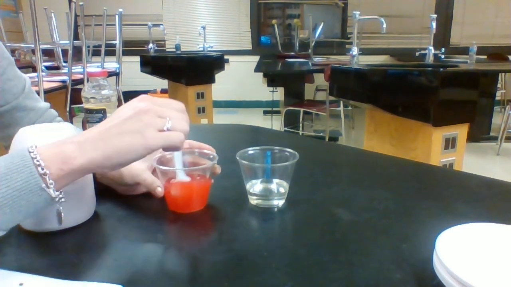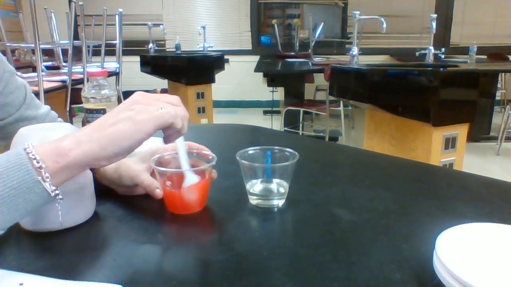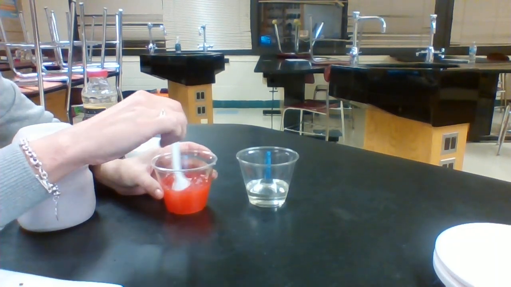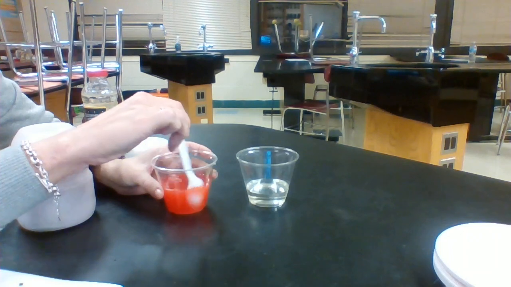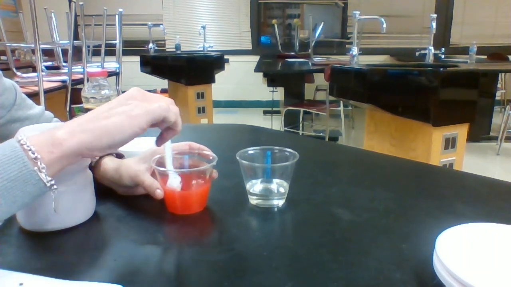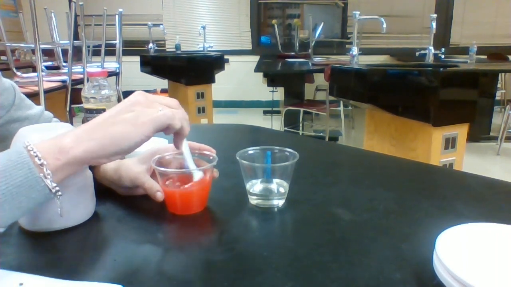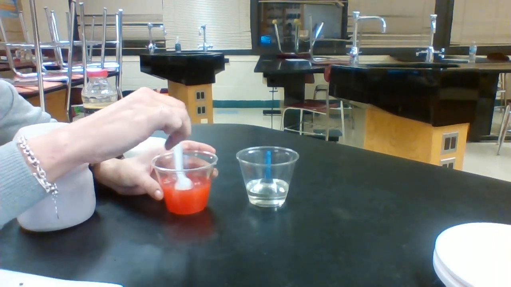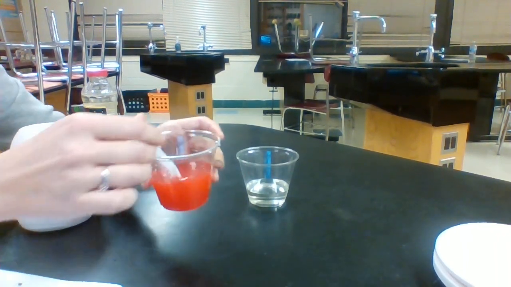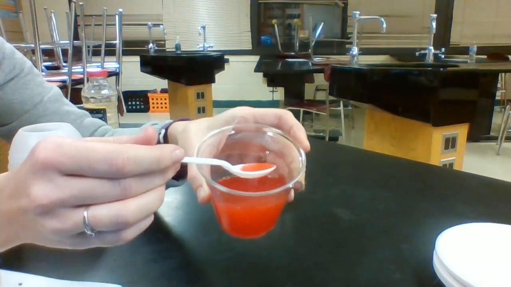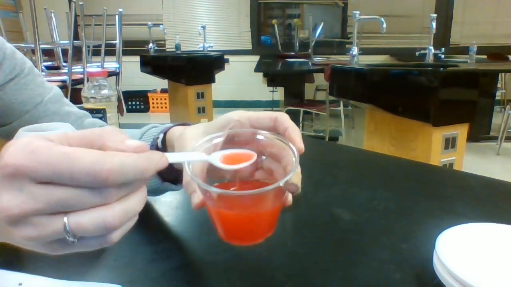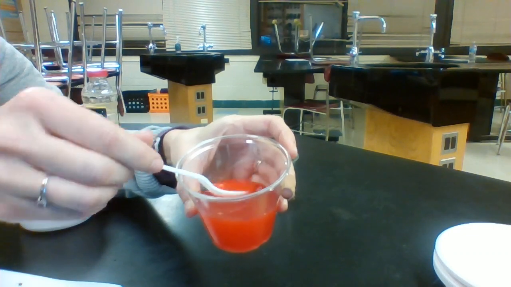And as I stir, one, I can smell the Kool-Aid. I can smell the sweetness and the flavor. And also I can feel that the Kool-Aid is dissolving. I don't feel the grittiness at the bottom anymore. I can't see the powder that's left in here either. So as you can see, I now just have liquid. I no longer have the powder.